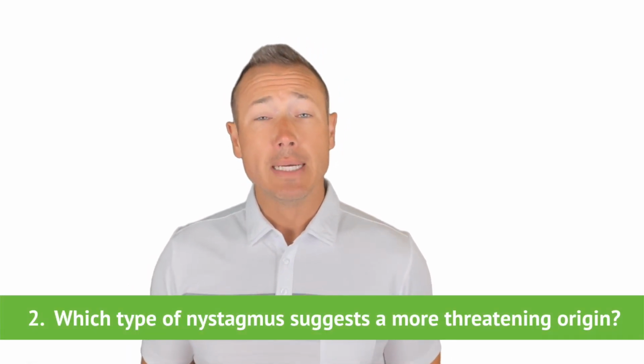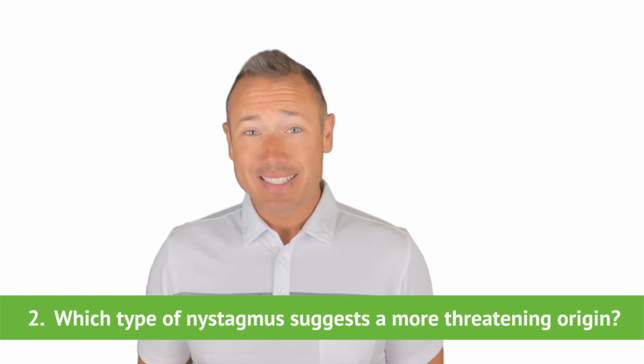Question number 2. Don't ever want to see letter B. When you see vertical oscillation of the eyes, that's pathognomonic with an actual central nervous system problem. It doesn't always have to be though. You can have just typical upbeat and downbeat nystagmus with a typical evaluation, and it could be normal. However, this is a red flag in my mind. I'm going to want to refer this one out for further evaluation.